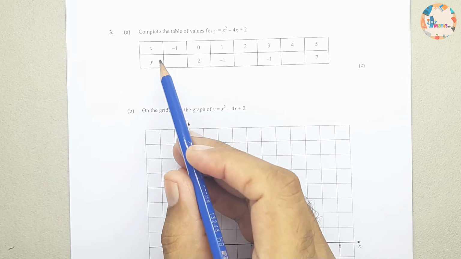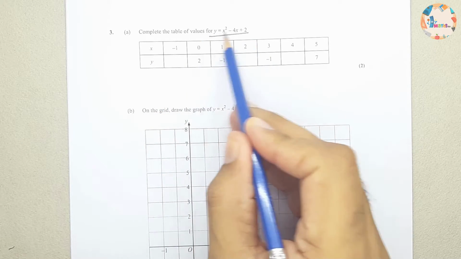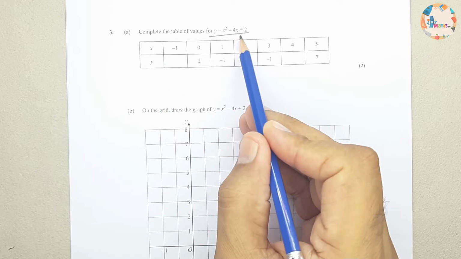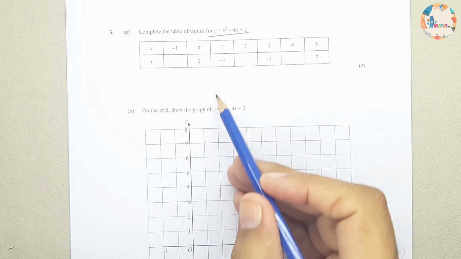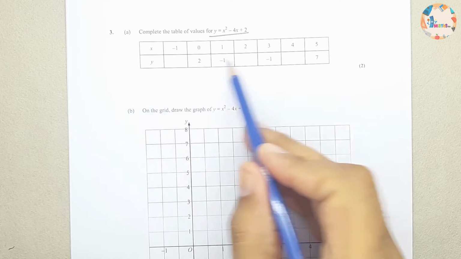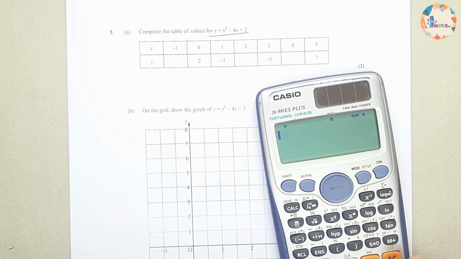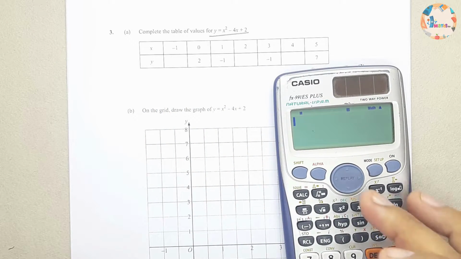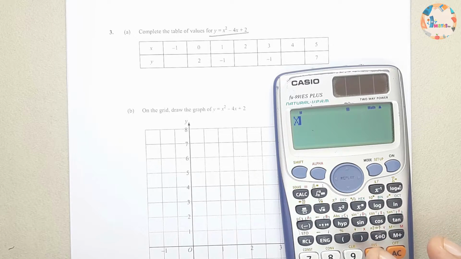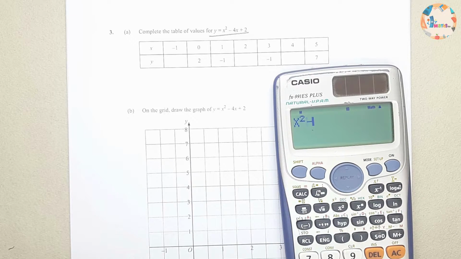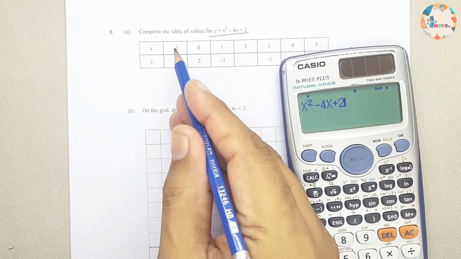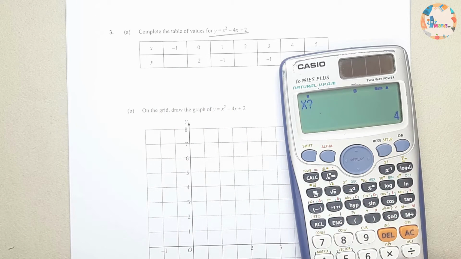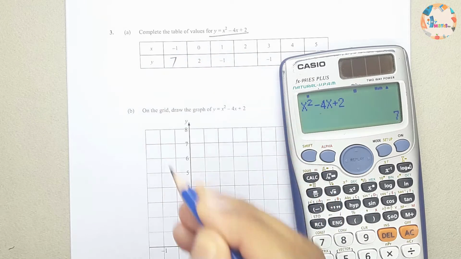This is a practice question for quadratic equations. This type of questions we have already done. So x squared minus 4x plus 2, we can complete this table of values by typing alpha x squared and minus 4 and x, which is with alpha, and plus 2. And this is the equation which we got. For minus 1 we will calculate for x is equal to minus 1. This is giving us 7, so we can write here 7.